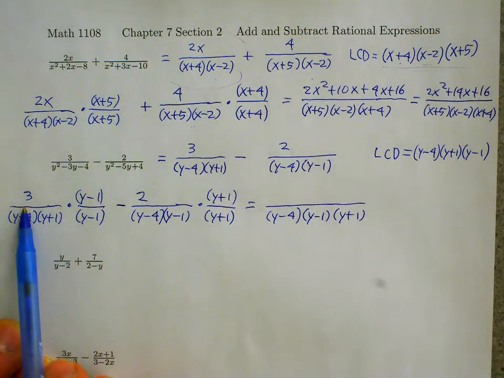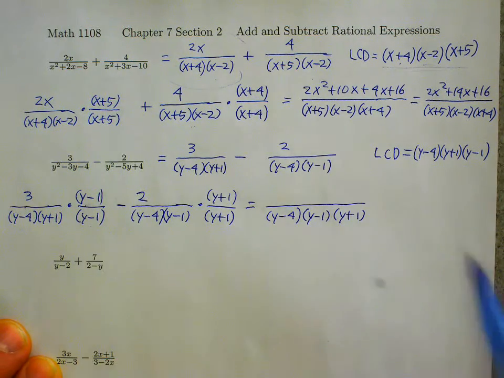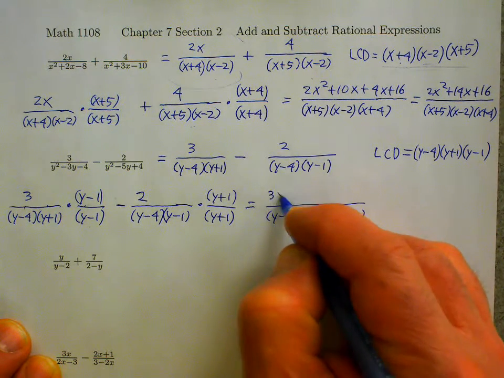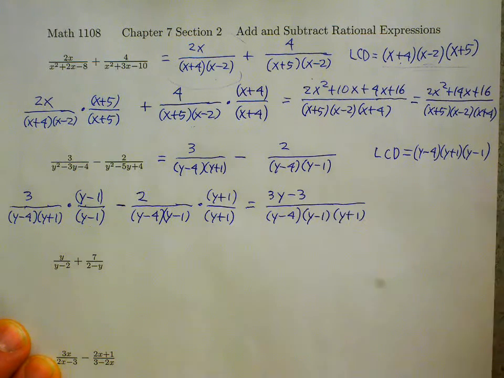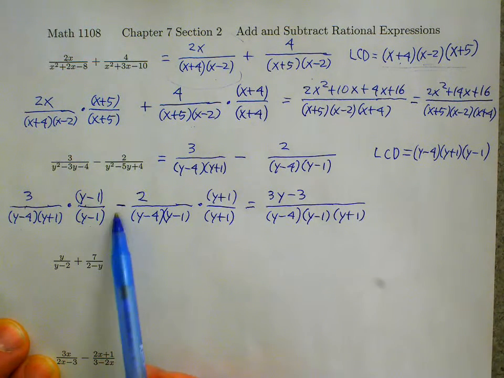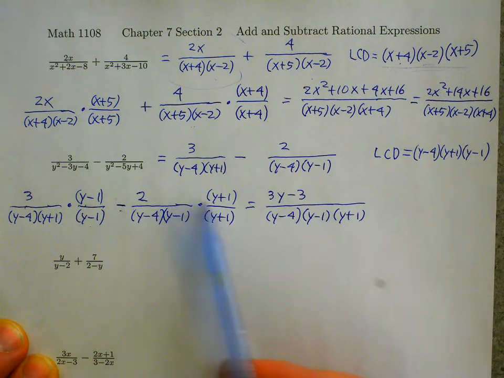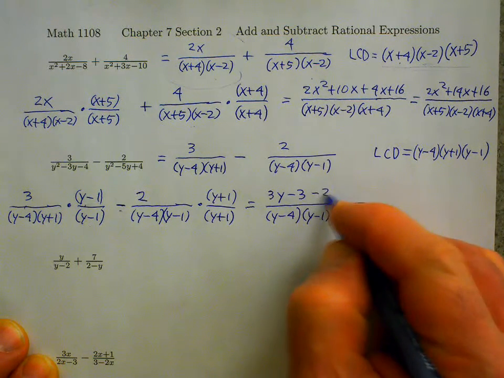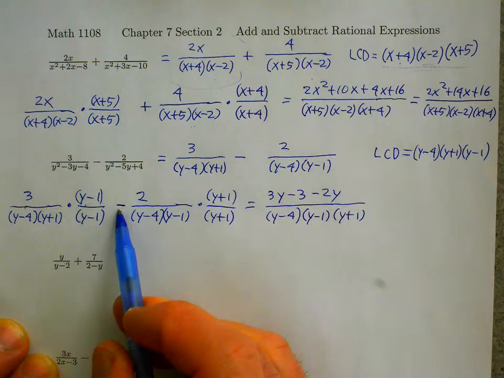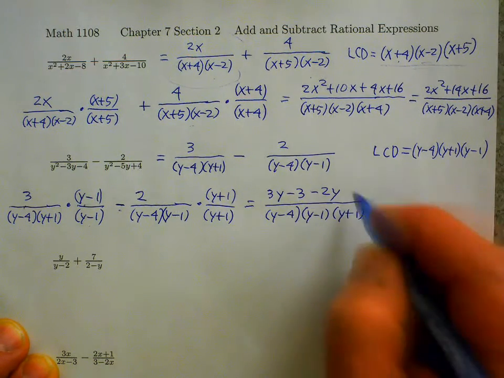So up here we have 3 times the binomial y minus 1. That's 3y minus 3. And here we have subtractions, so watch out for subtraction. We have to subtract 2 times y, and we also have to subtract 2 times 1, so minus 2.